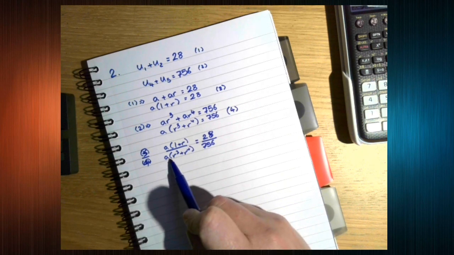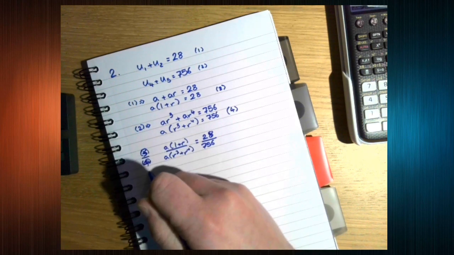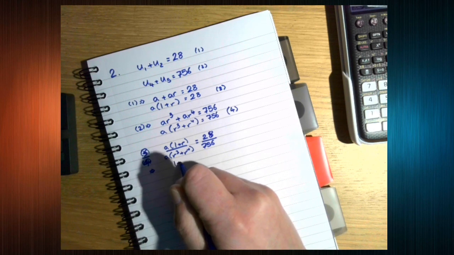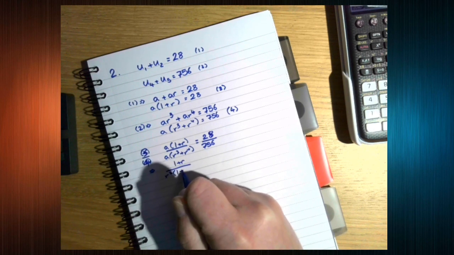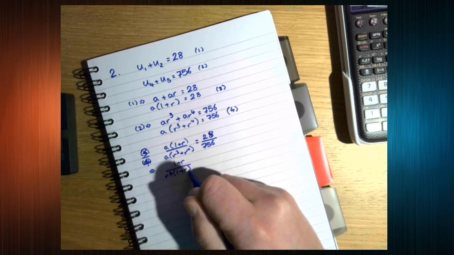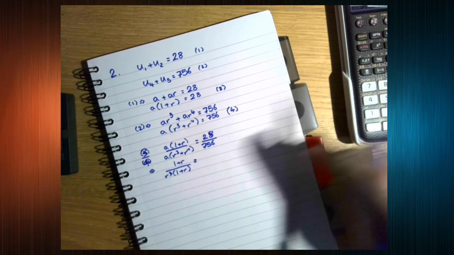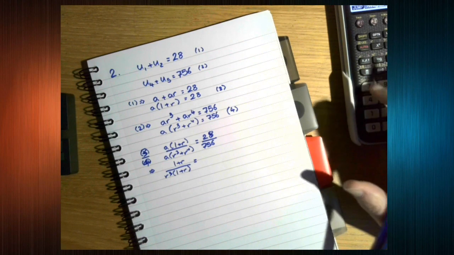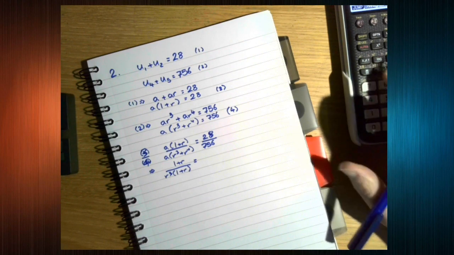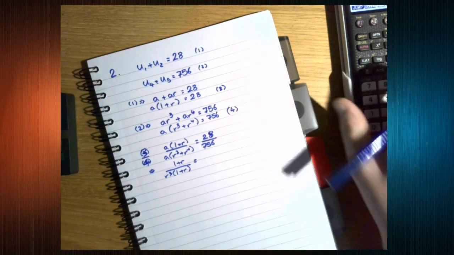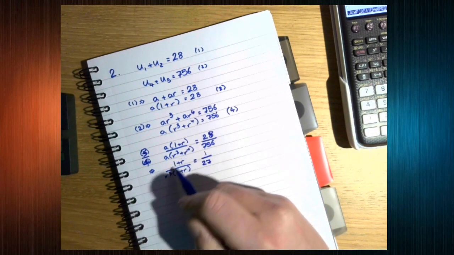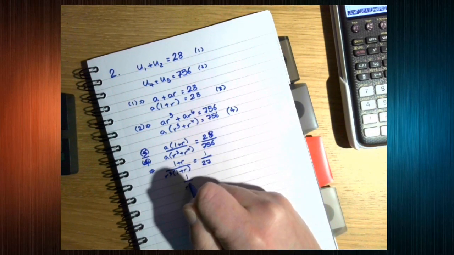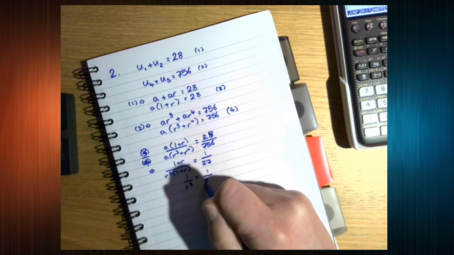If we look at the denominator here, we can take R cubed outside of our bracket. 28 over 756 simplifies to 1 over 27. So we get 1 over R cubed is 1 over 27.